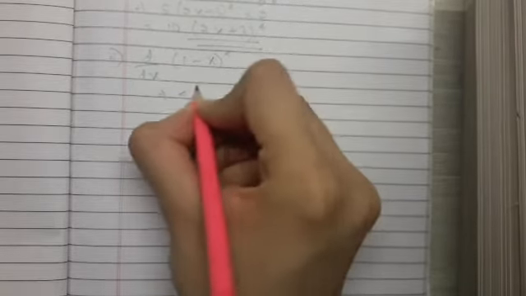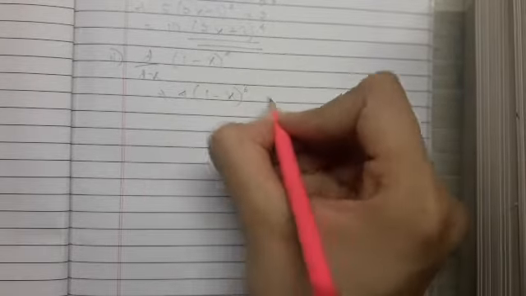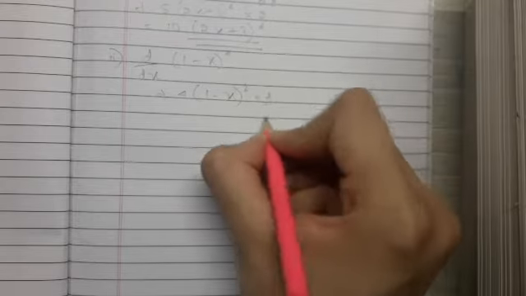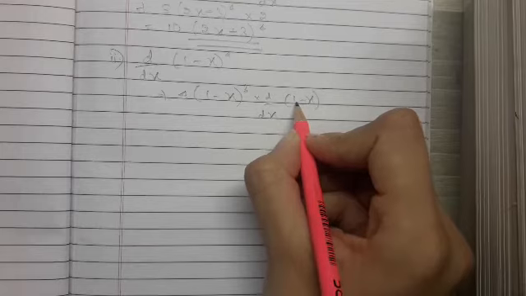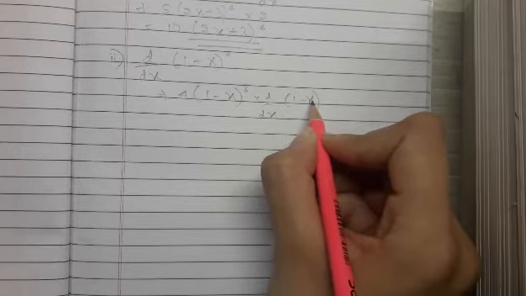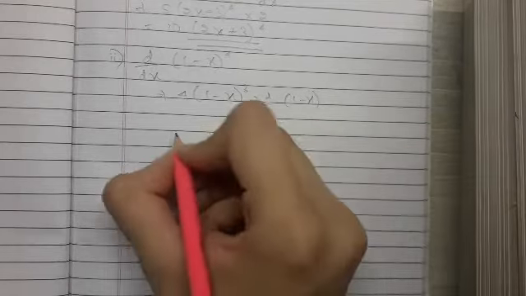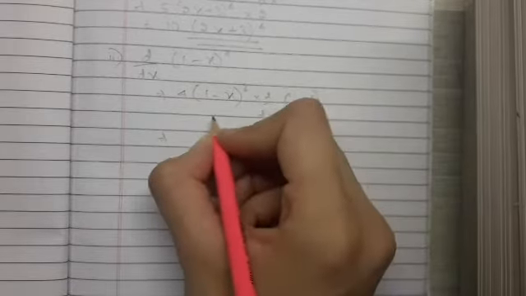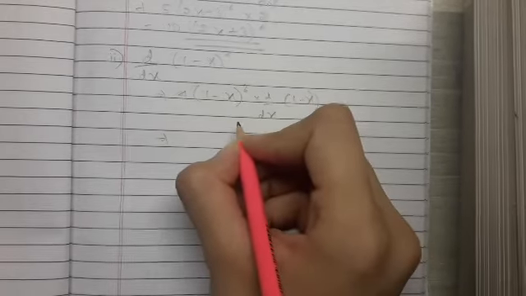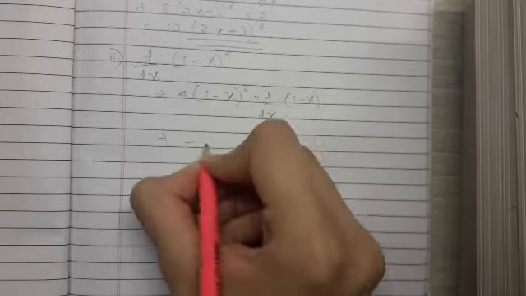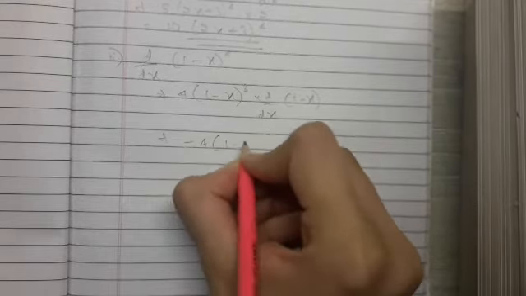Now we have the differentiation of (1 - x)^4. Again we'll apply the same rule, so this becomes 4 into (1 - x)^3 into the differentiation of 1 - x. The differentiation of 1 is 0 and of minus x is minus 1. So we have minus 1 into 4 into (1 - x)^3, which is ultimately -4(1 - x)^3.